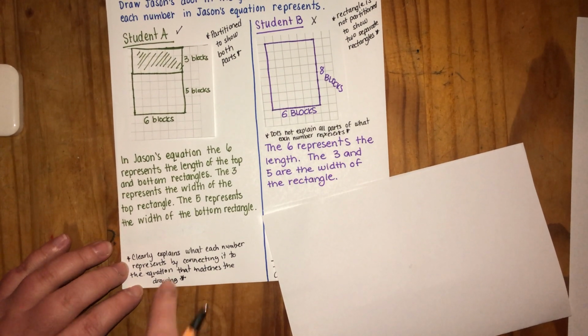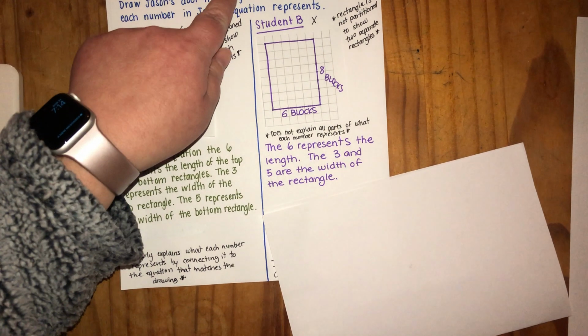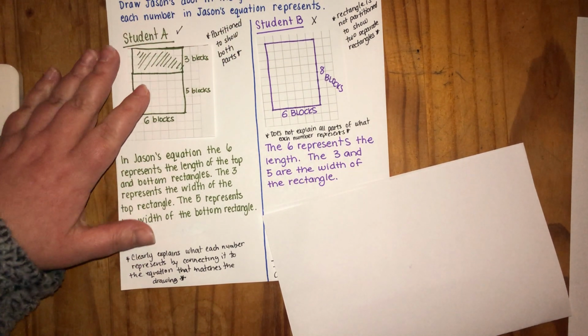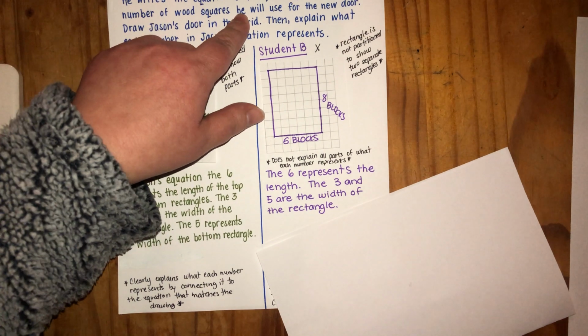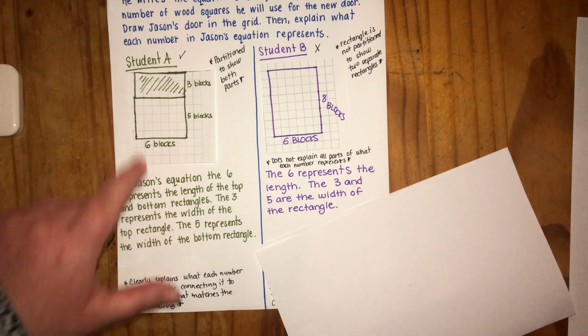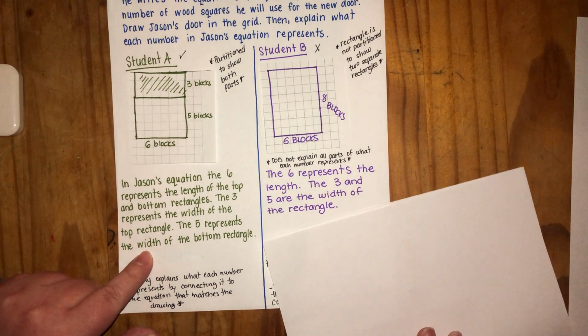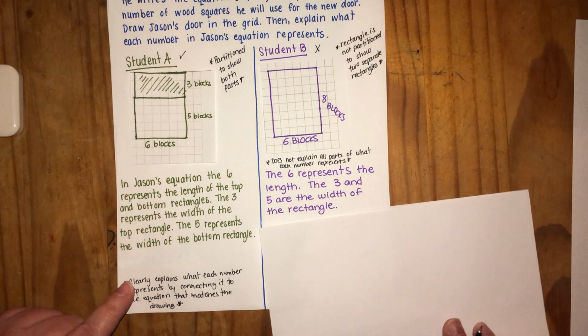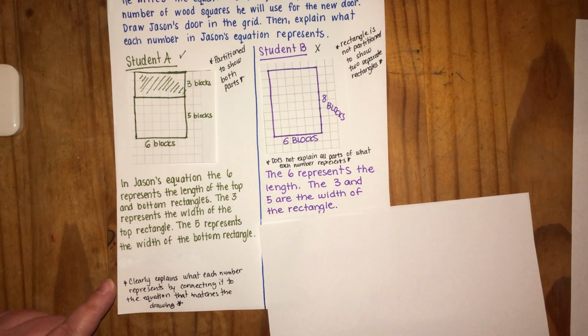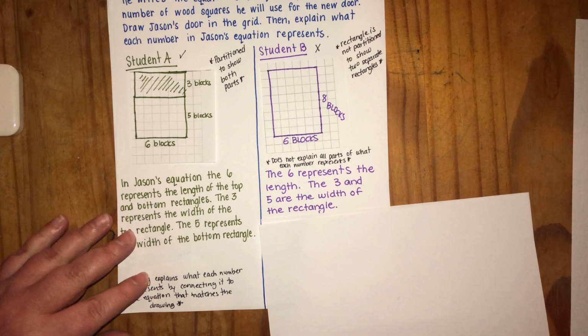Here we can see that the equation 6 times 3 plus 5 matches this drawing and the explanation. Great job. So as we move through the independent practice today, what do we want to remember? Say it out loud.